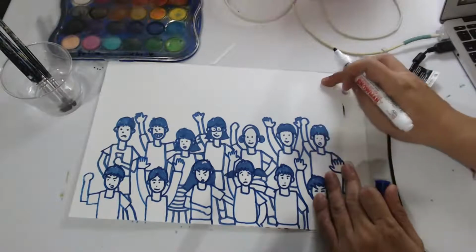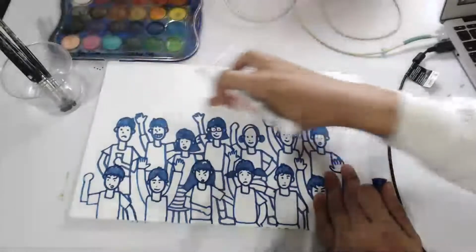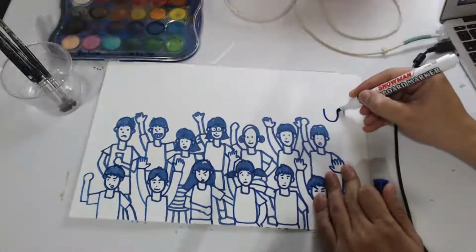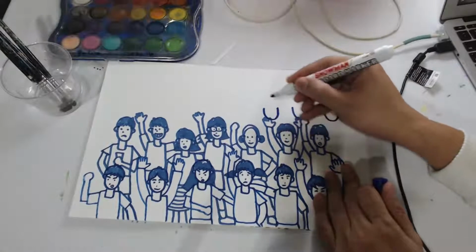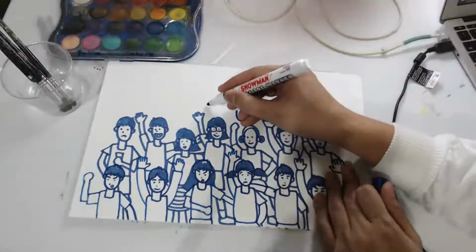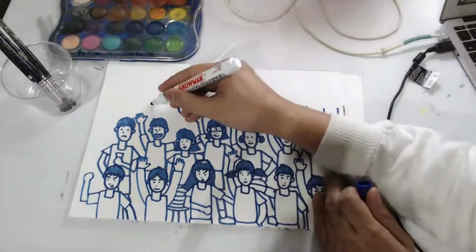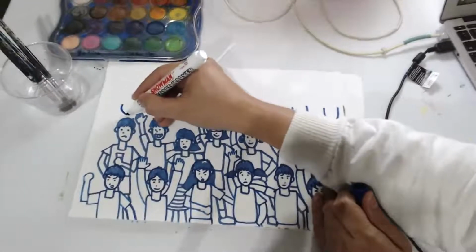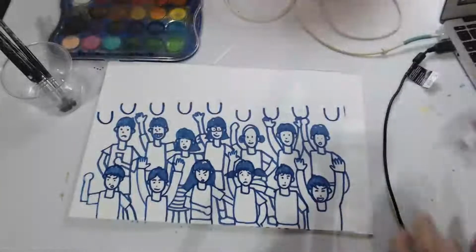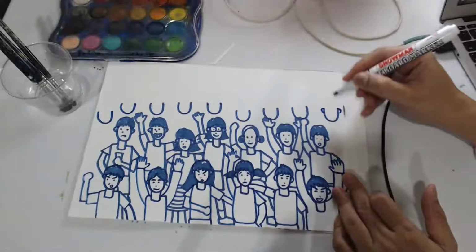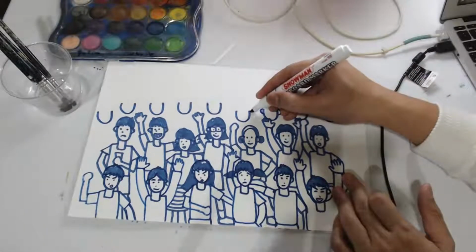Draw the U, but not too far, okay? Just close to the object on this area. We're going to draw the U letter again one more time, and then the ears again on the left and the right side one more time.